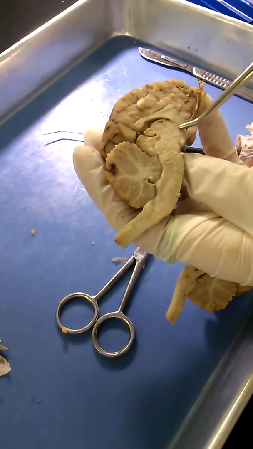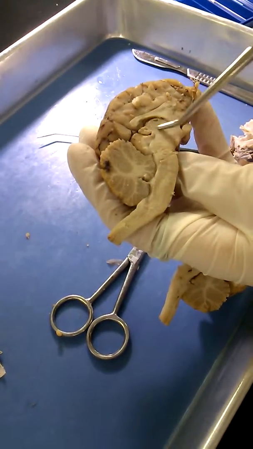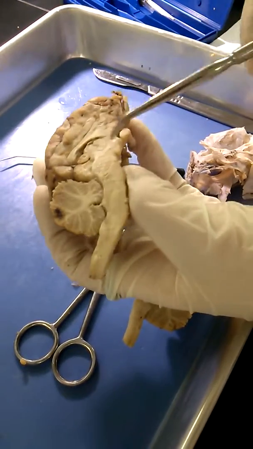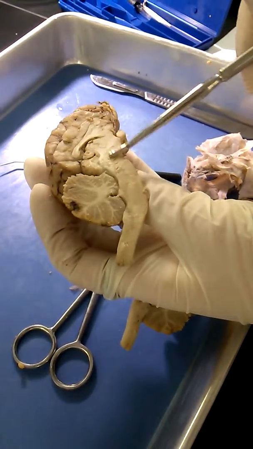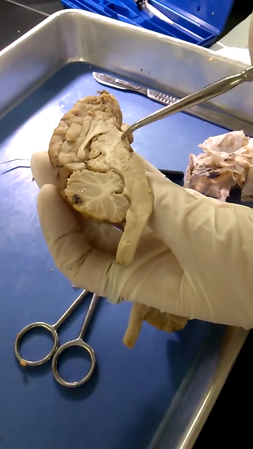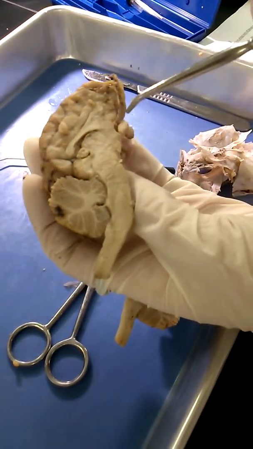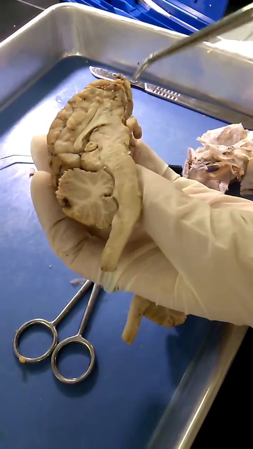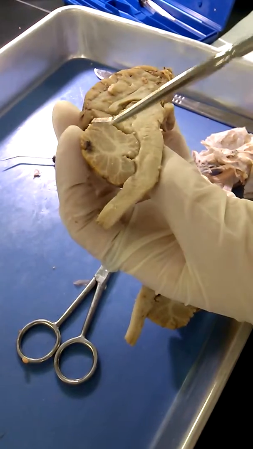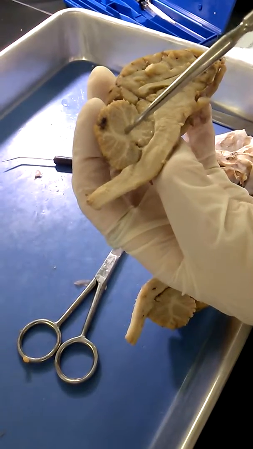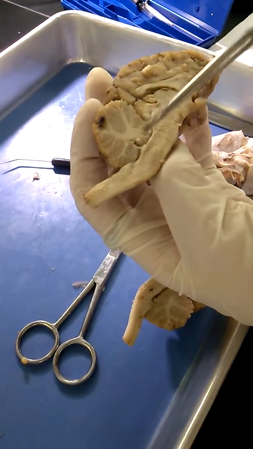And the hypothalamus is this mass right here, next to the thalamus. And the cerebral peduncles can be seen again right here. The mammillary bodies are this lump right here below the optic chiasm, and the cerebellum is right here, and within the cerebellum is the arbor vitae, which is the tree of life.